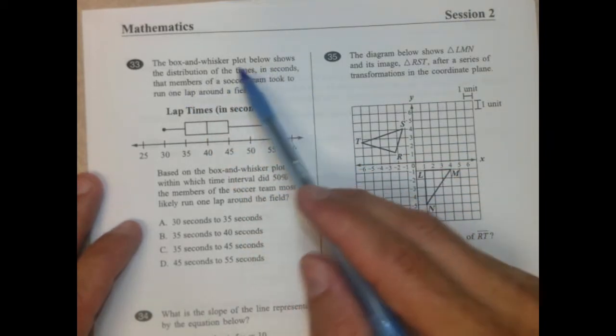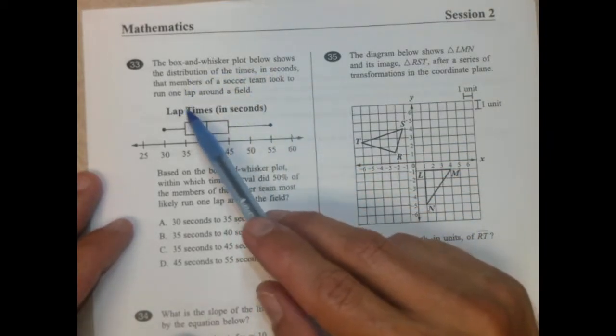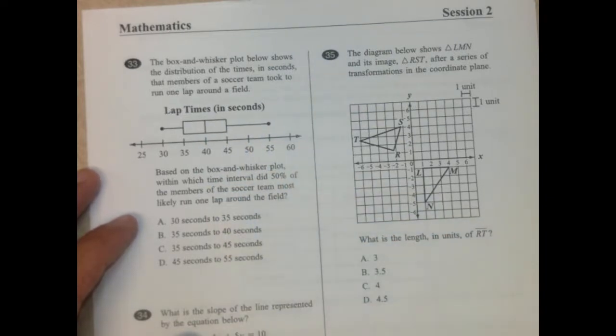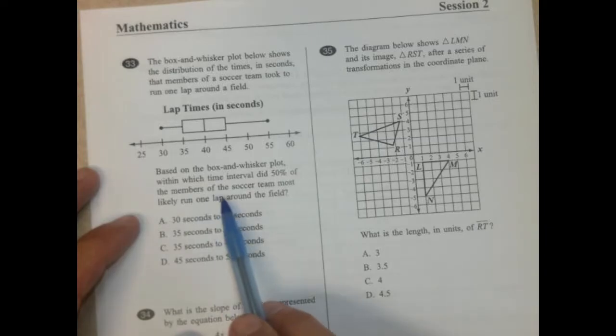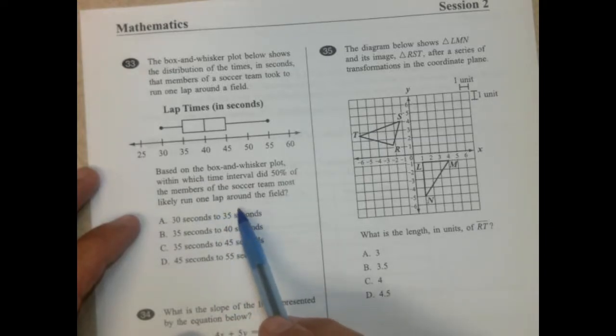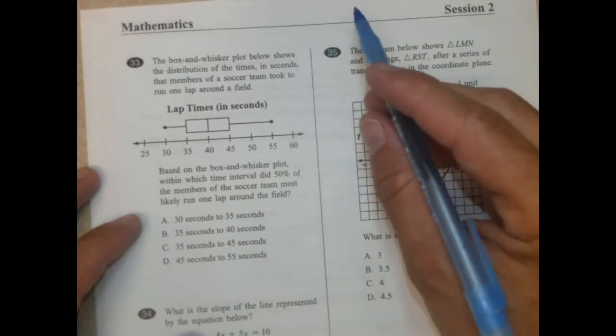The box plot below shows the distribution of the times in seconds that members of a soccer team took to run one lap around a field. Based on the box and whisker plot, within which time interval did 50% of the members of the soccer team most likely run one lap around the field? So let's see what we have here.